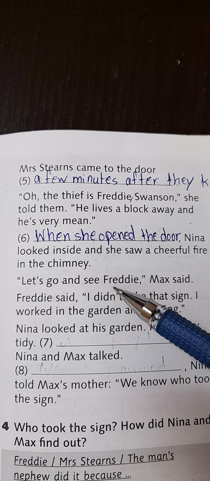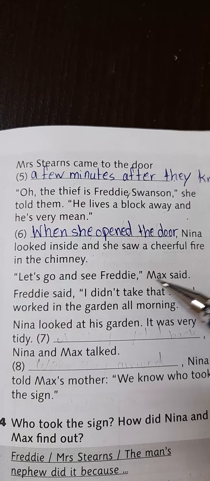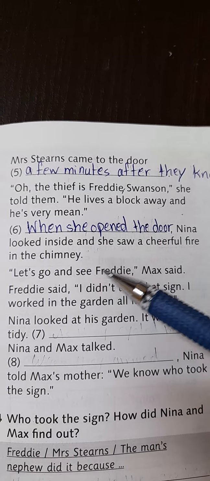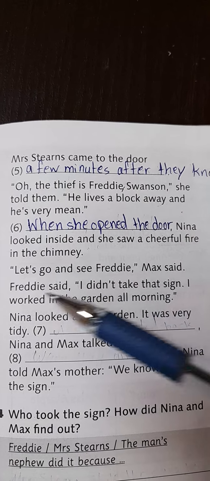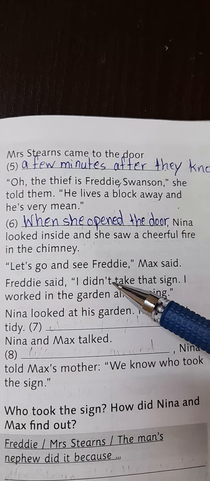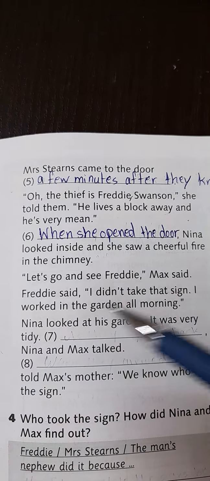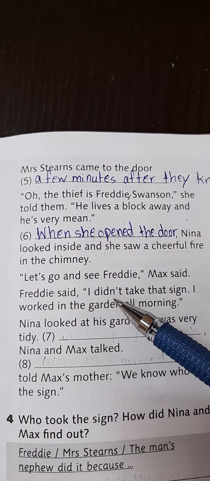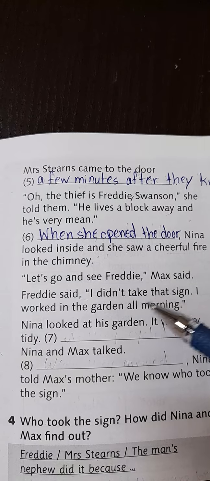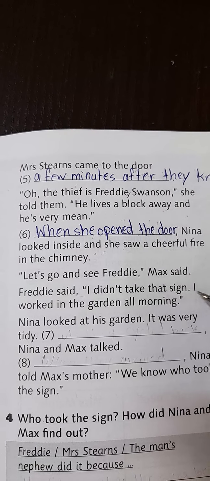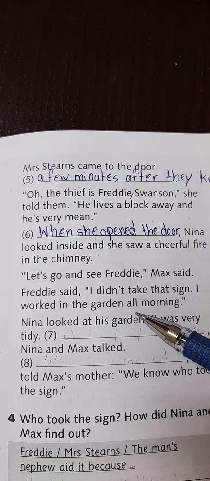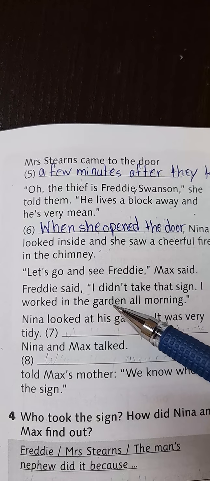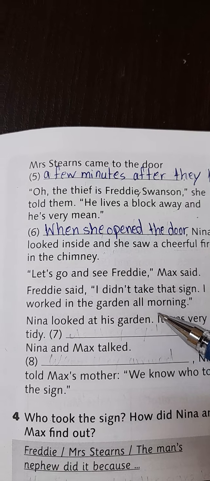Let's go and see Freddie, Max said. Freddie said, I didn't take that sign. I worked in the garden all morning.